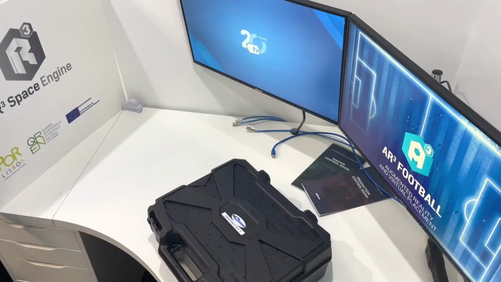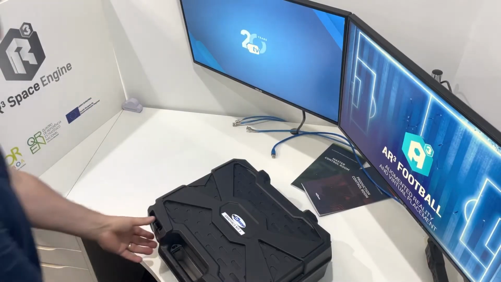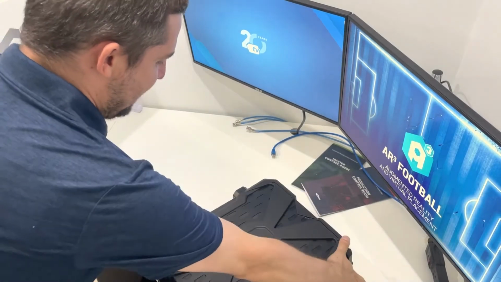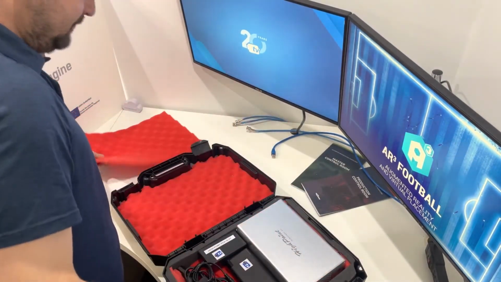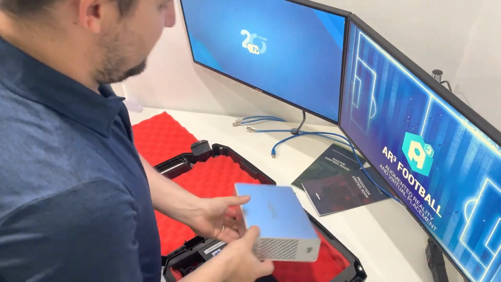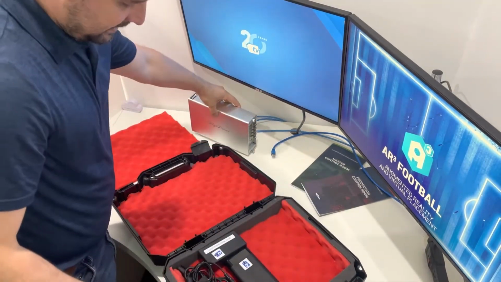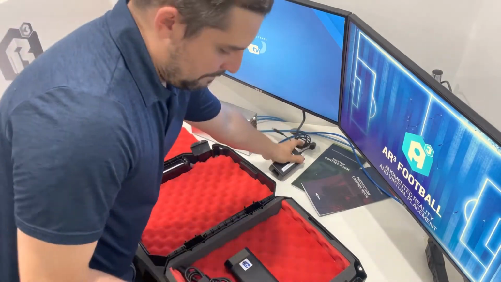Welcome to our step-by-step video for AR3 Football. We will show you how easy it is to display augmented reality advertising, plus a few other virtual graphics during your football matches. When you purchase our AR3 solution, you receive a case with several items inside.